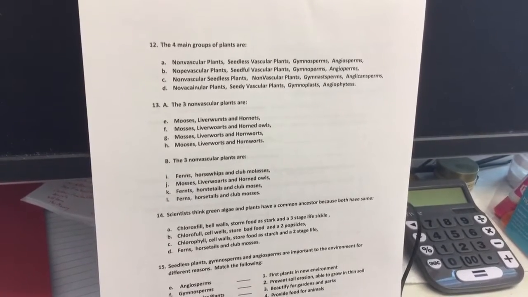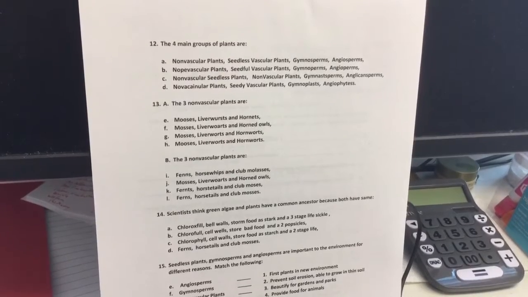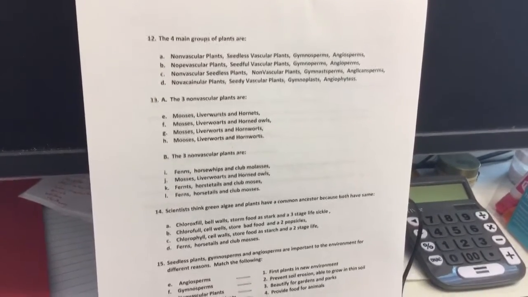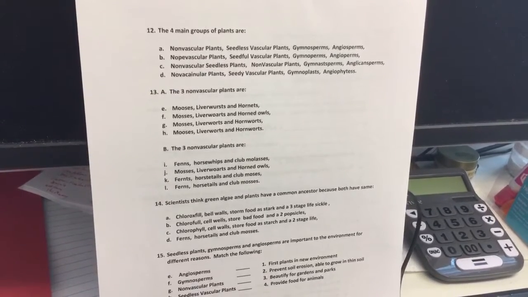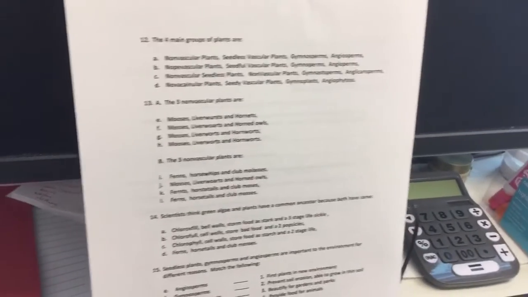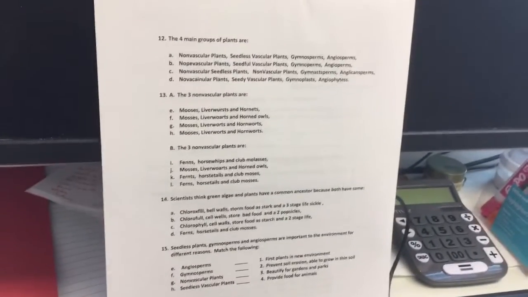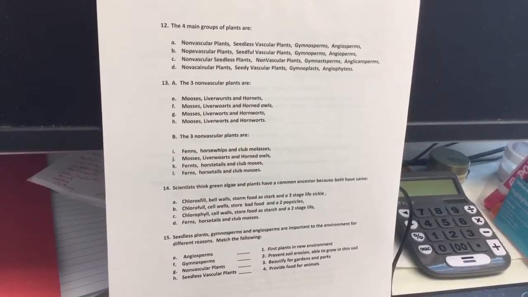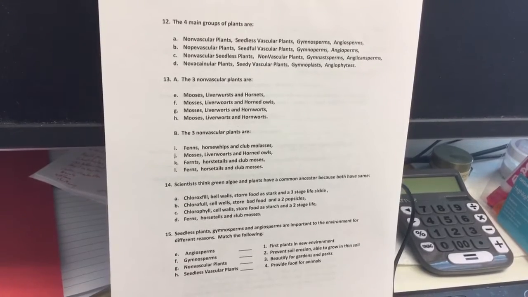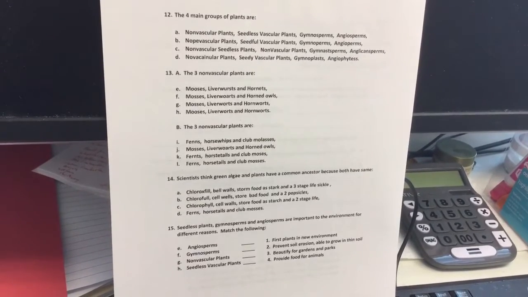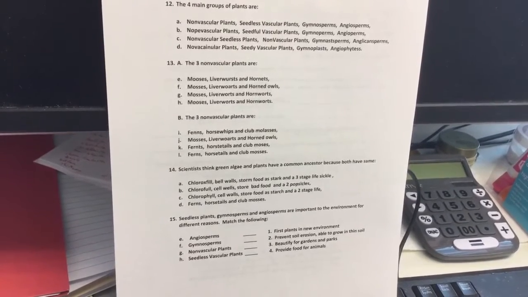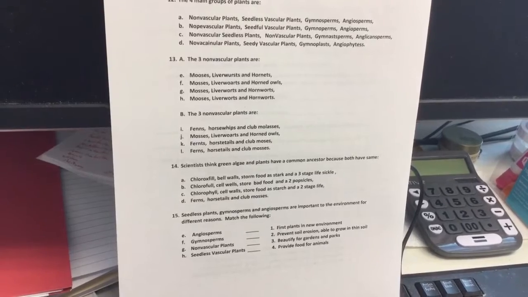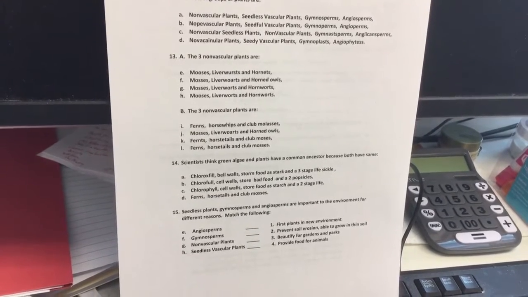Number 13. The non-vascular plants are A, mosses, liverworts, and hornets. Oh, that's mooses. Yeah, E is mooses. Living in Alaska, we should know about that. F, mosses, liverworts, and horned owls. G, mosses, liverworts, and hornworts. H, mooses, liverworts, and hornworts.